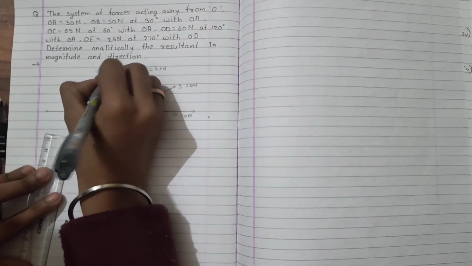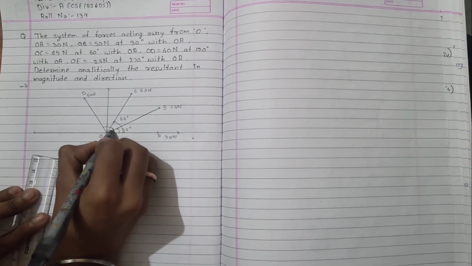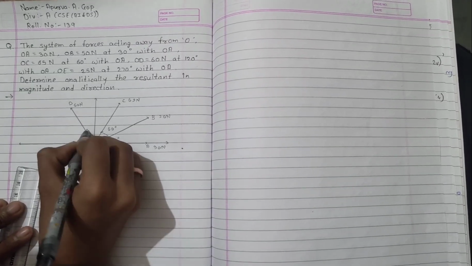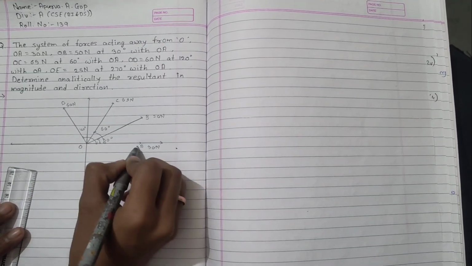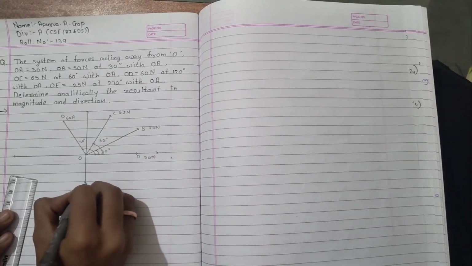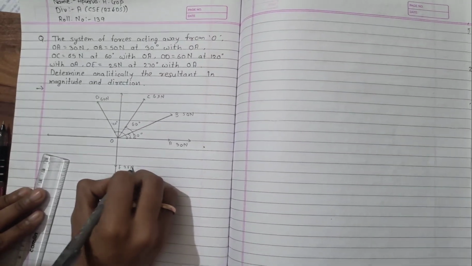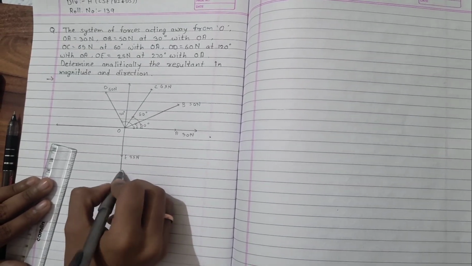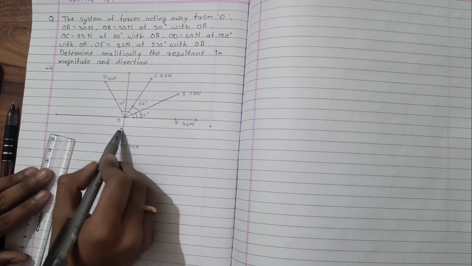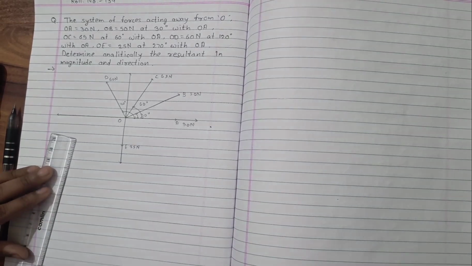And OE is 25 Newton at 270 degree. It is 180 plus 90, 270 degree.